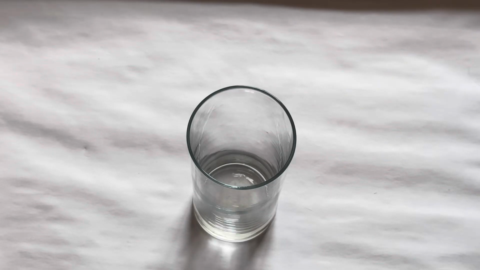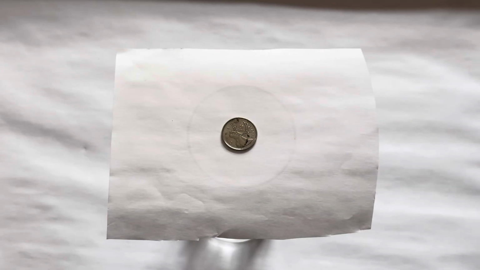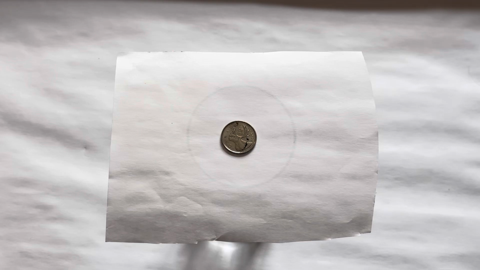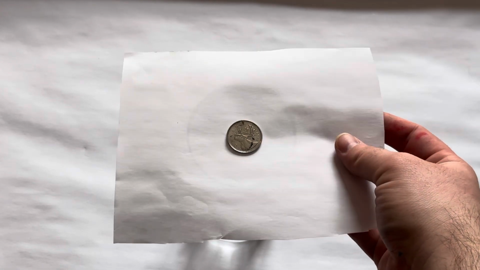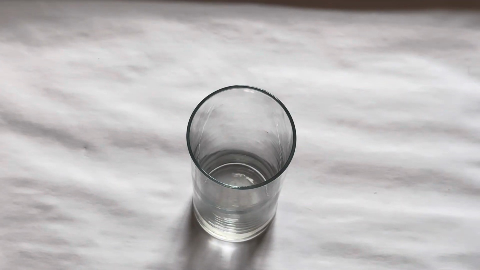This experiment demonstrates Newton's first law, also known as the law of inertia. I have a cup with a card and a coin on top of it. When I move the card slowly, the coin moves with it because the friction between the coin and the card applies a force, causing the coin to accelerate with the card.